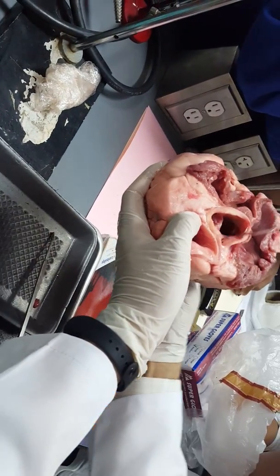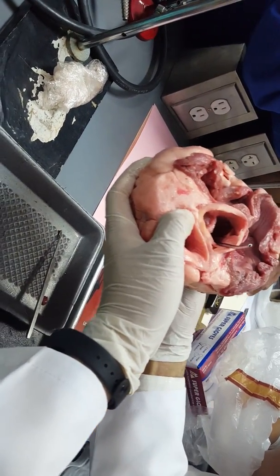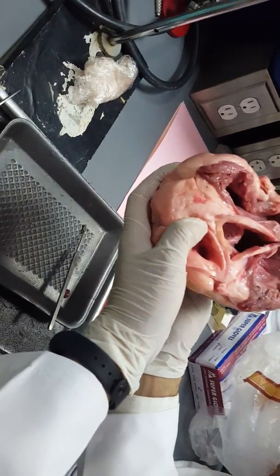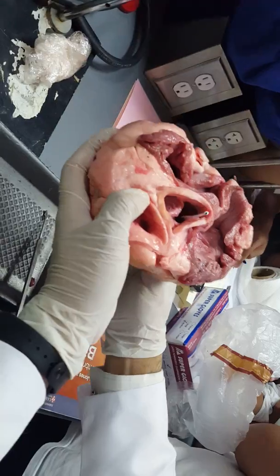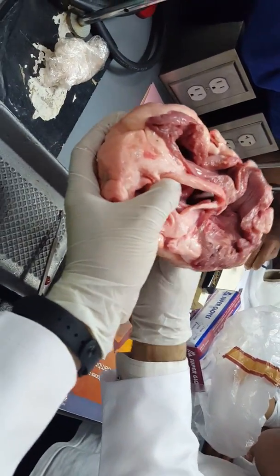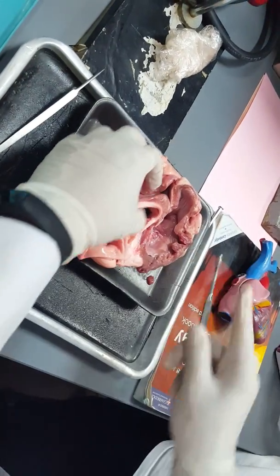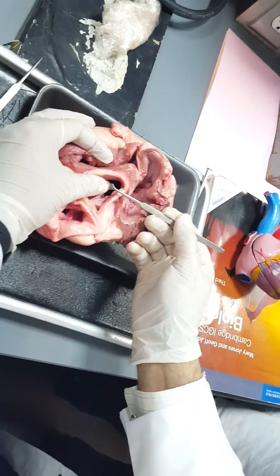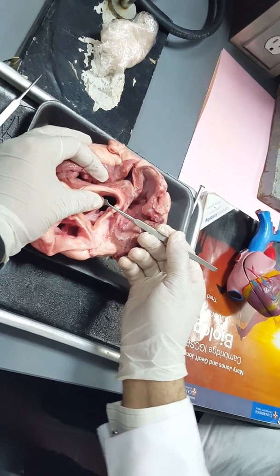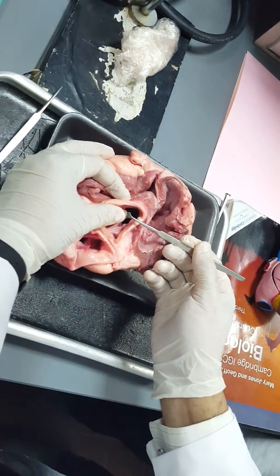Look here, like this. The aorta is the biggest blood vessel in your body. While the blood is moving so, the pressure causes the semilunar valves to move upward, allowing the blood to be directed from the ventricle up to the aorta and all over the body parts.